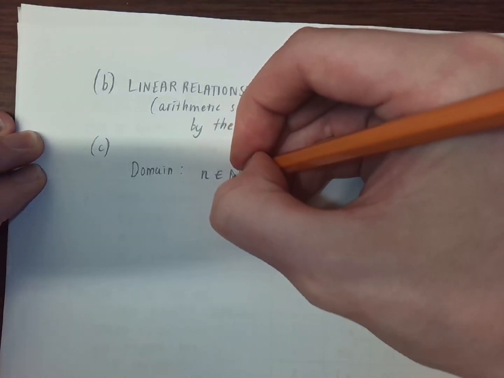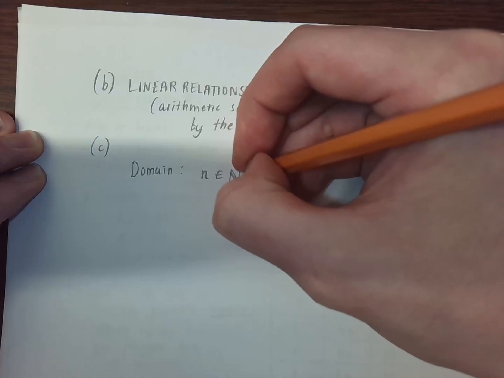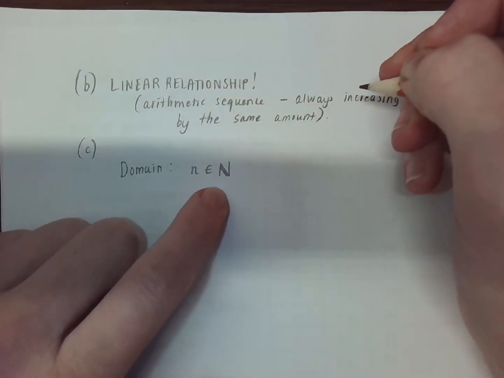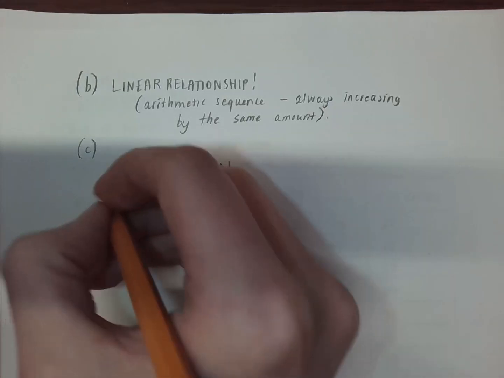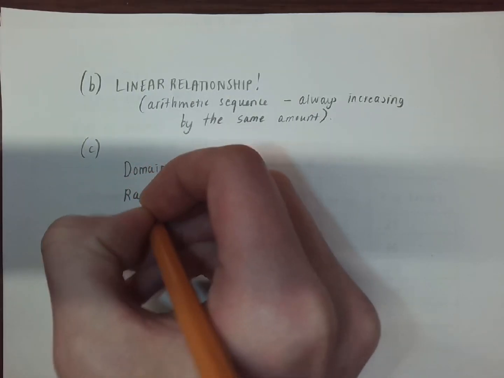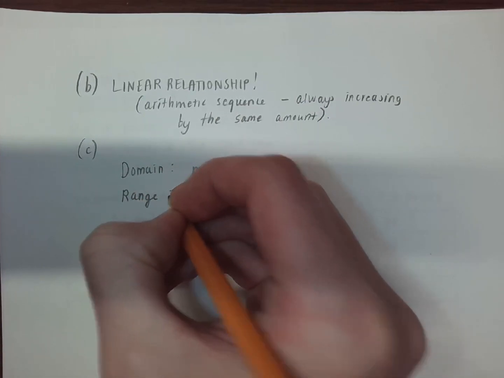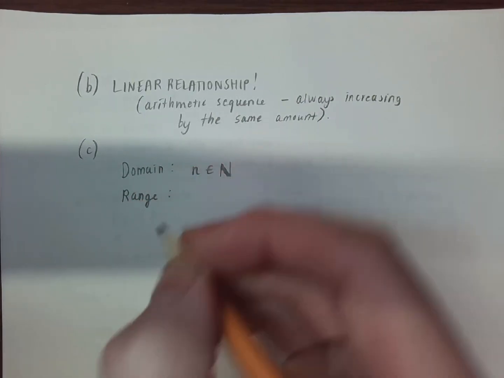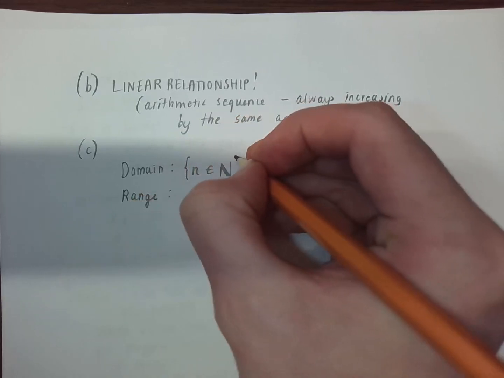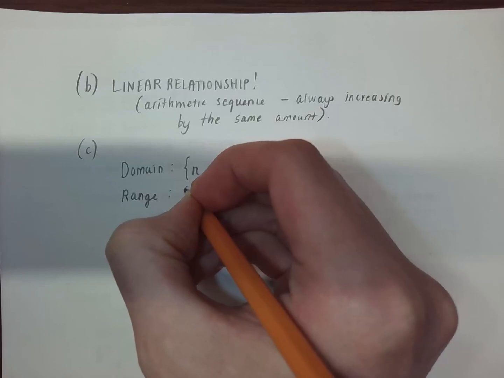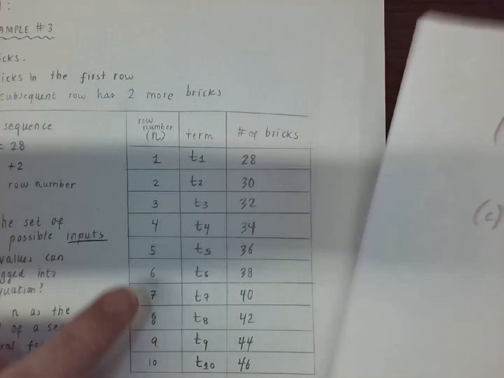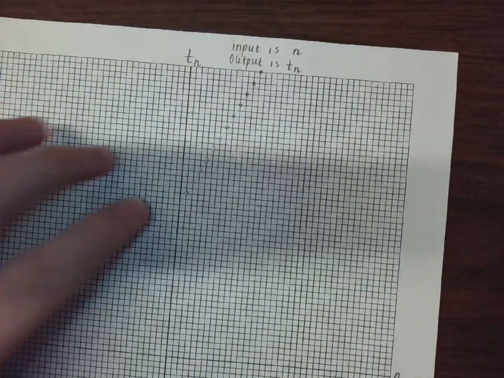I'll do this kind of weird capital N thing to mean natural numbers. The range is only defined at specific points, but it is actually true. It would be an arithmetic sequence. The range would be an arithmetic sequence because the range is my outputs. The range is the set of all valid outputs.